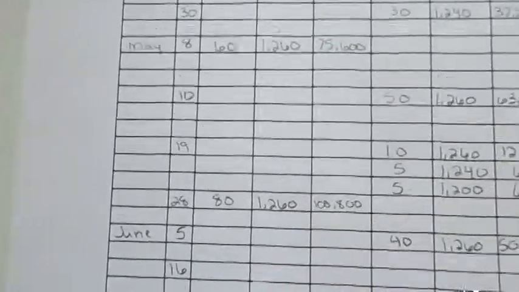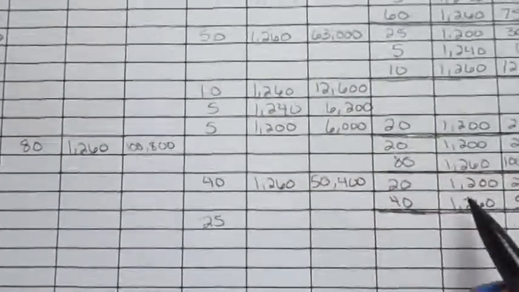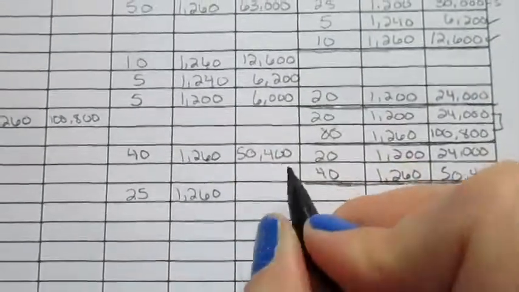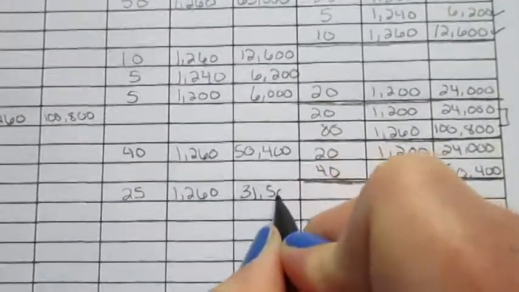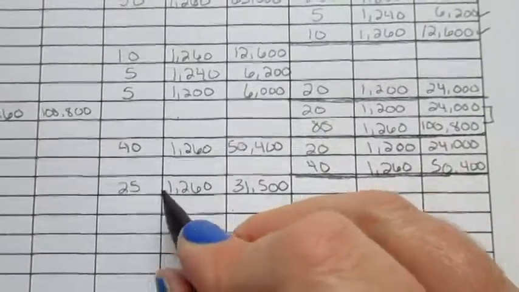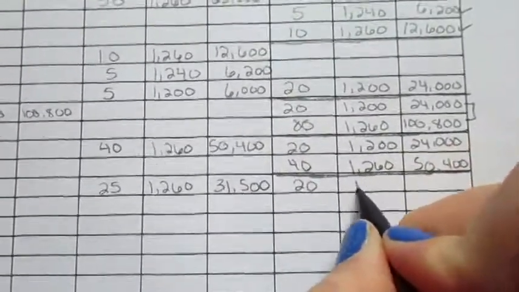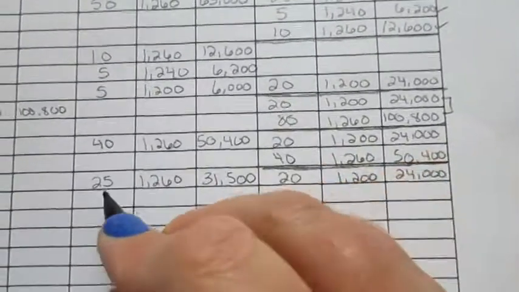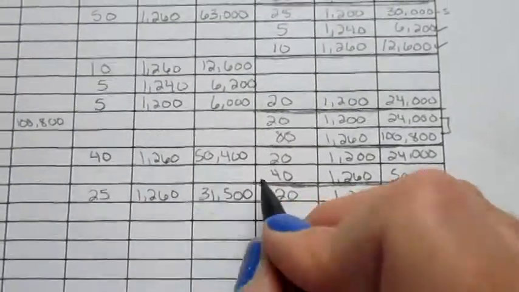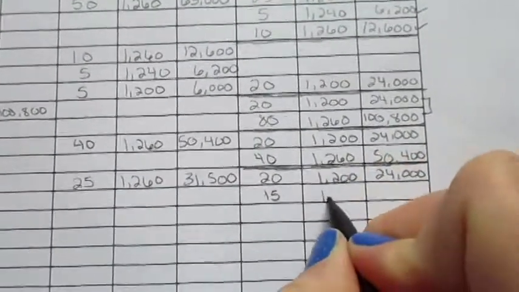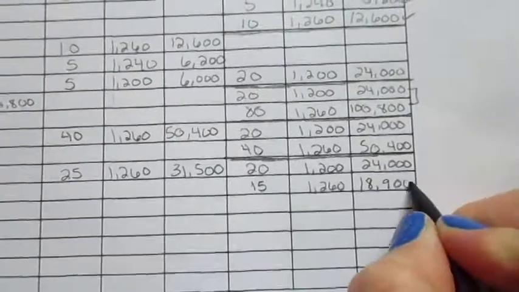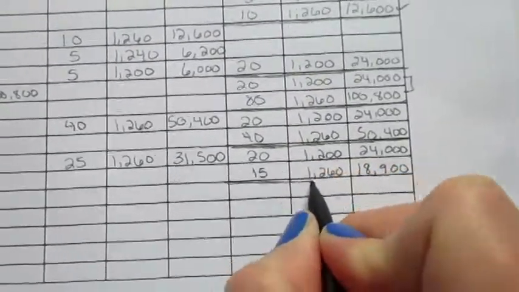On June 16th, we had another sale, this time for 25. If I check my inventory, I have this 40 for 1260 left. So 25 times 1260 is 31,500. I still have this 20, so I got to bring that down. I almost forgot. 40 minus the 25 gives me 15 left at the 1260. 15 times 1260 is 18,900. Okay, so there's my new inventory.